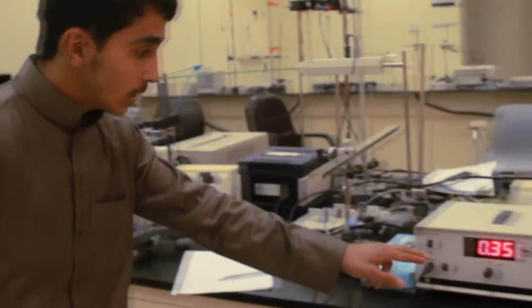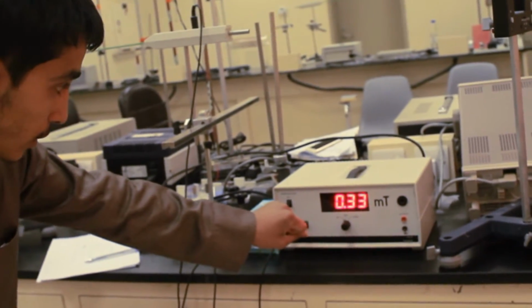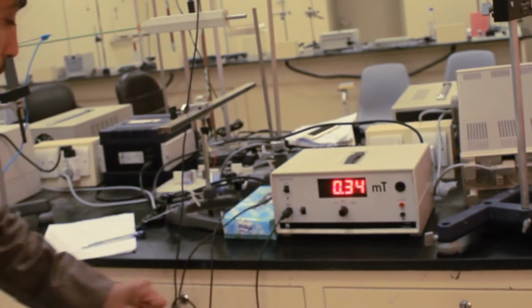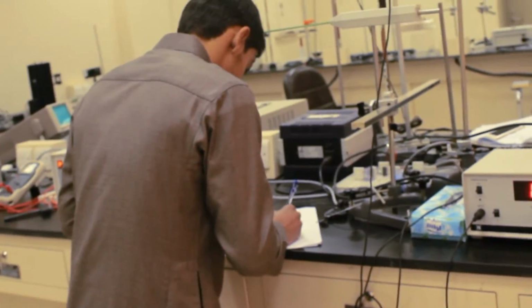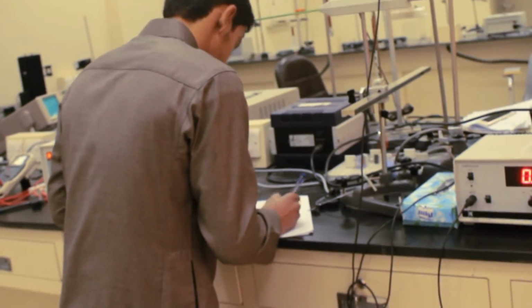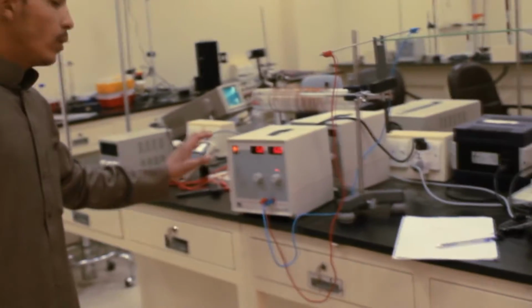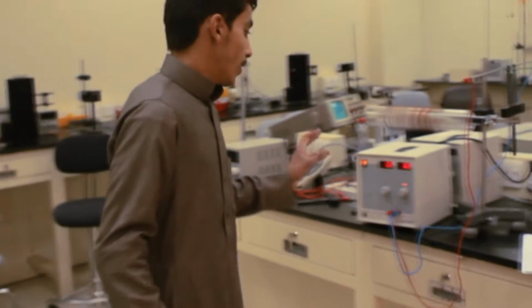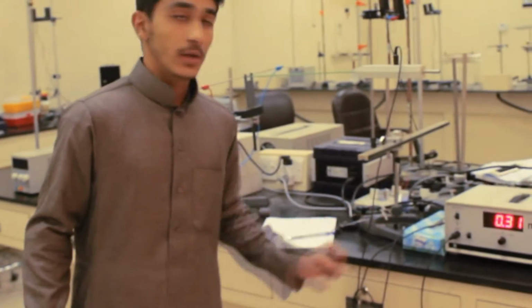And we see here the magnetic field is increased to 0.33, the average. Okay, when we increase the current, the magnetic field will be increased.